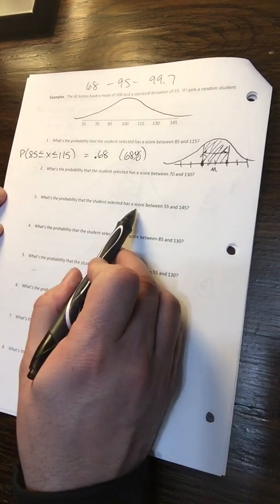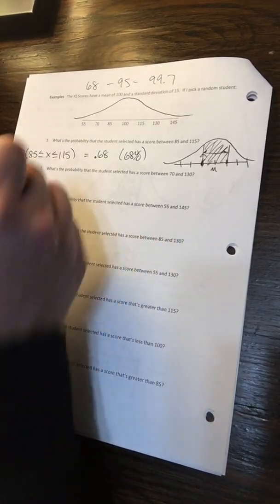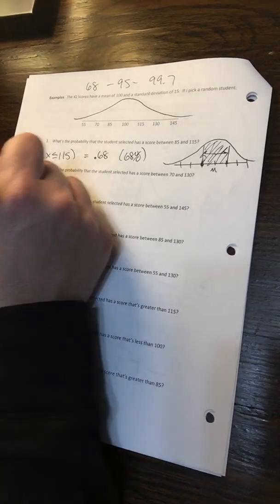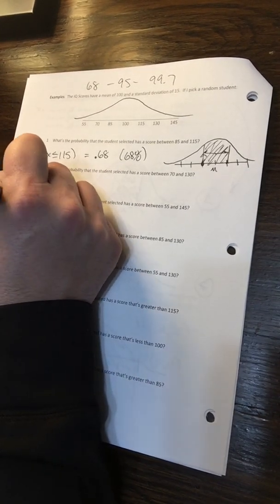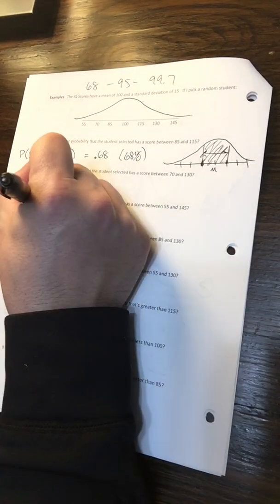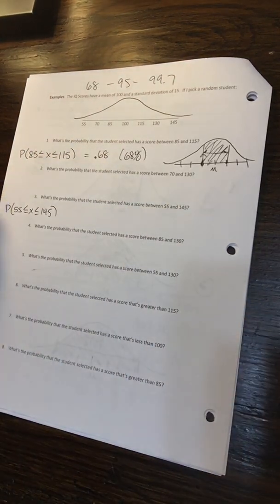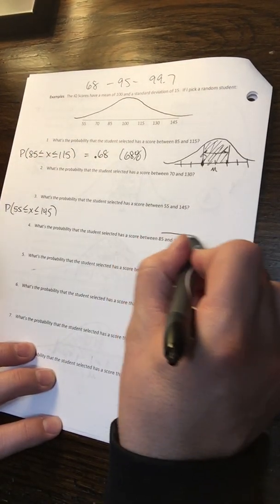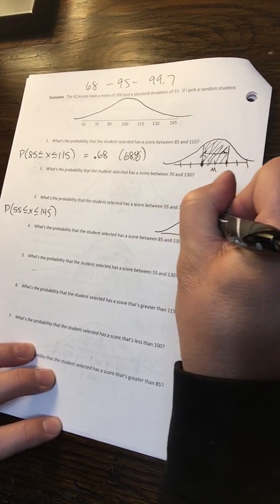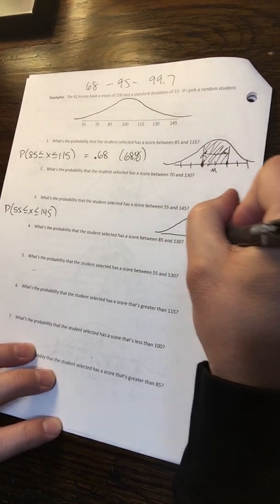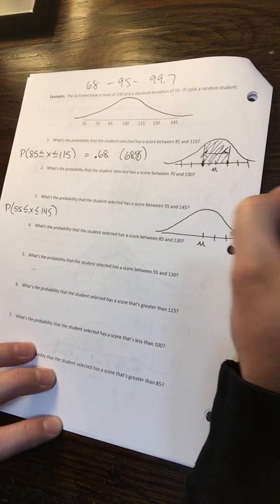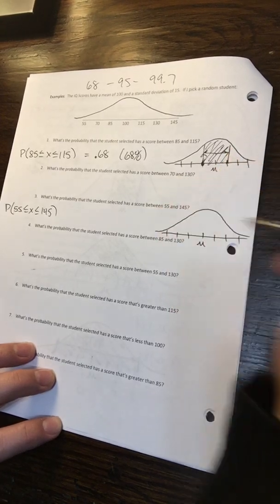What's the probability the student selected has a score between 55 and 145? So go over here and write it. Probability of 55 is less than or equal to x is less than or equal to 145. Okay, I'm going to go over here. I'm going to draw as big a normal curve as I can. You can draw them smaller if you want. I'm just trying to make sure you can see it on the video, just for your experience there.